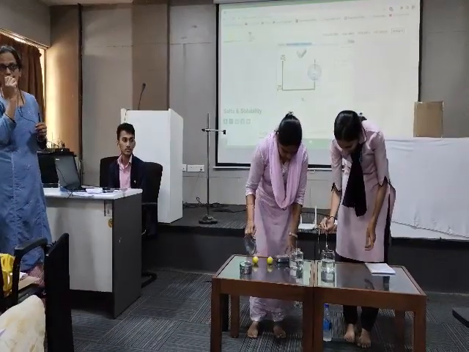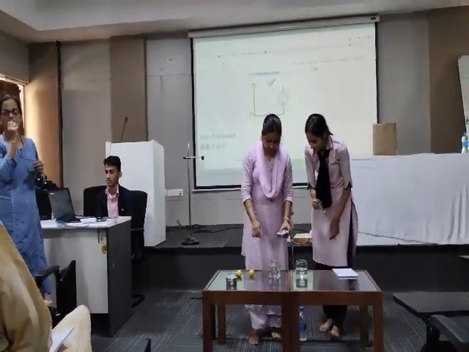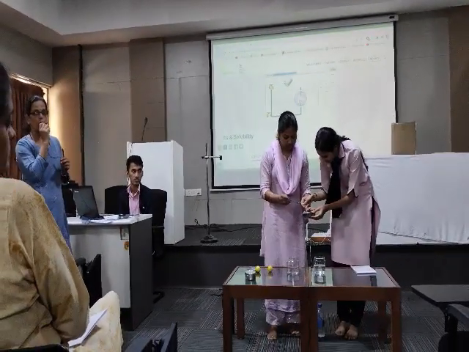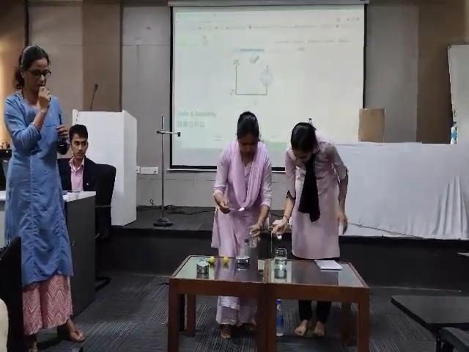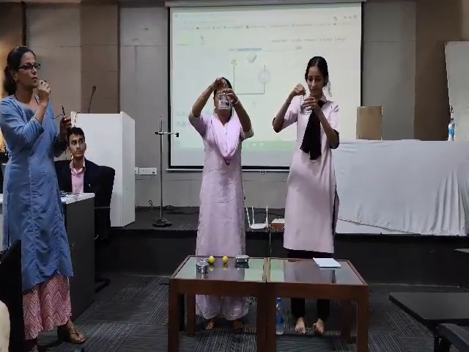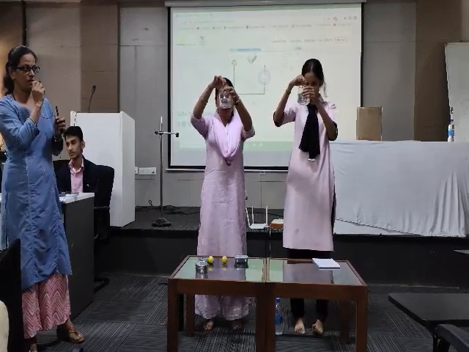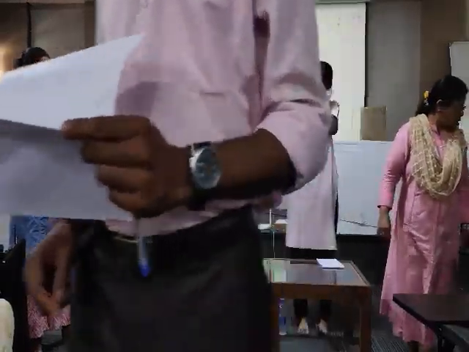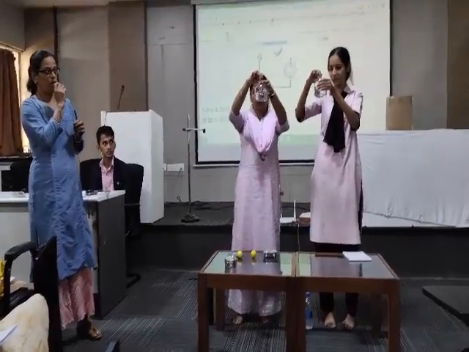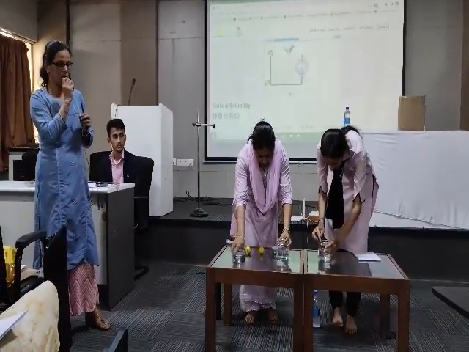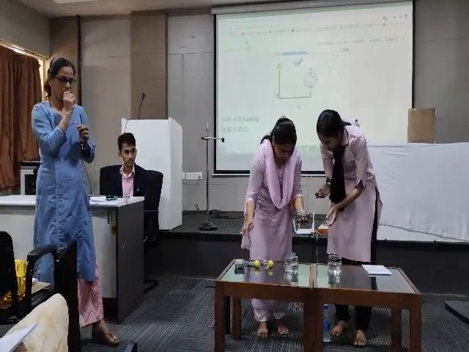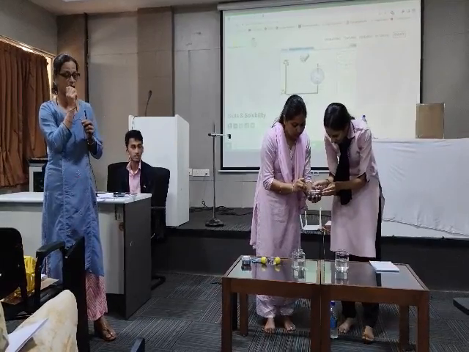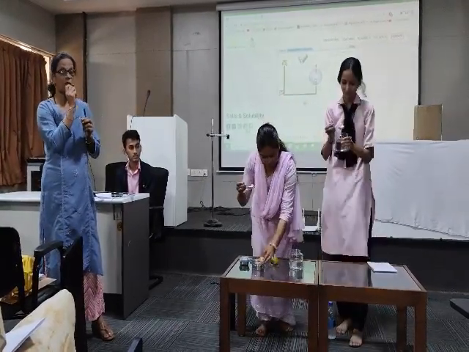The teacher is going to add some solute to this. Salt, one spoon at a time. Observe what is happening in the beaker. There is stirring being done. The teacher has added one spoon of salt in both the beakers. Another solute, sugar, will be added. One spoon of sugar will be added. See what is happening here.